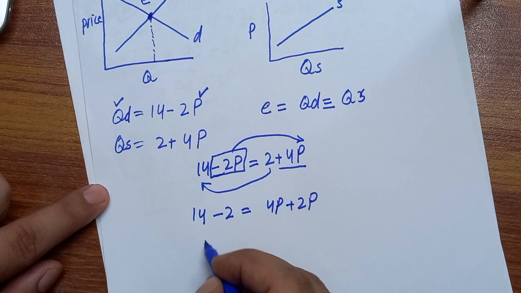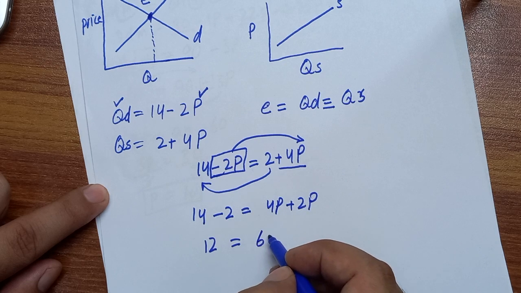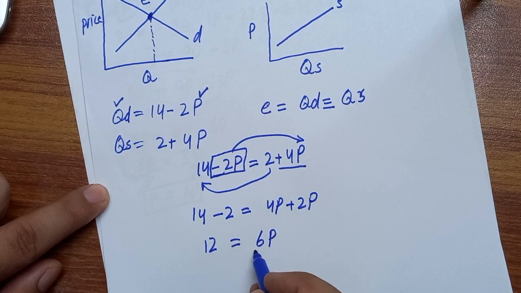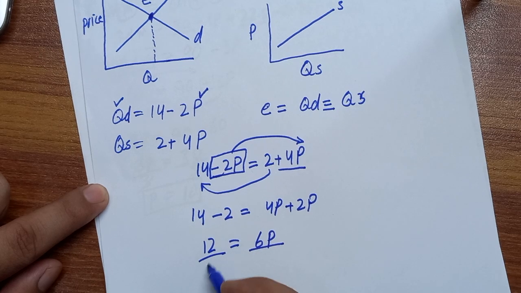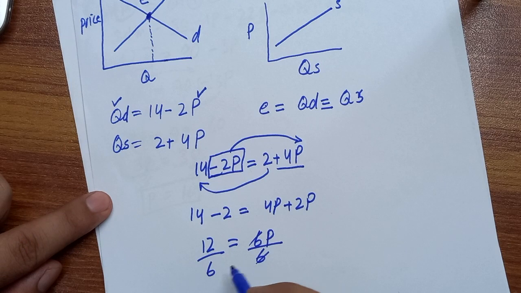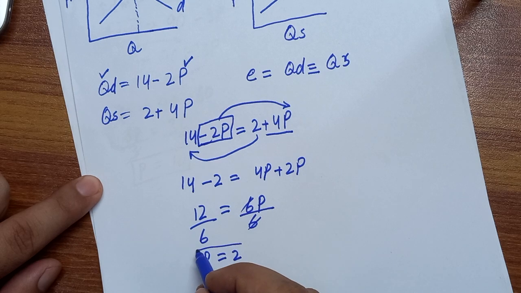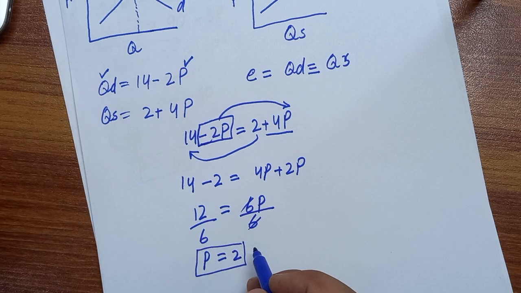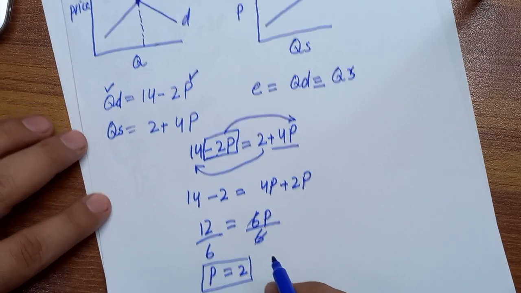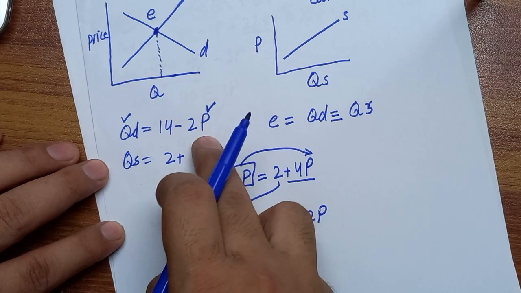From this we get 12 is equal to 4P plus 2P, which is 6P. Dividing 6 on both sides, the value of P is 2. Now we have found the value of P. Now we can easily find the quantity of demand and the quantity of supply by putting the value of P in the equation.